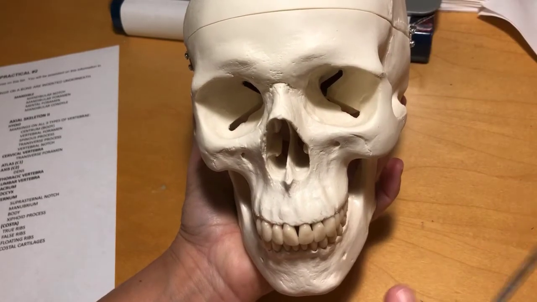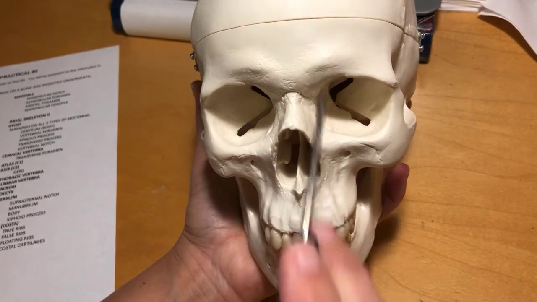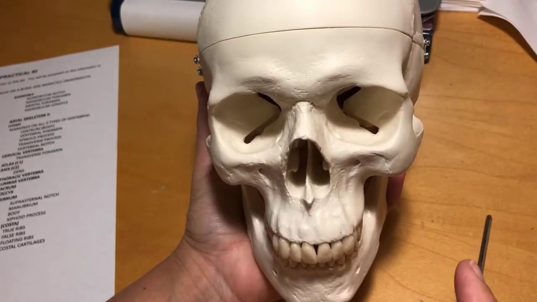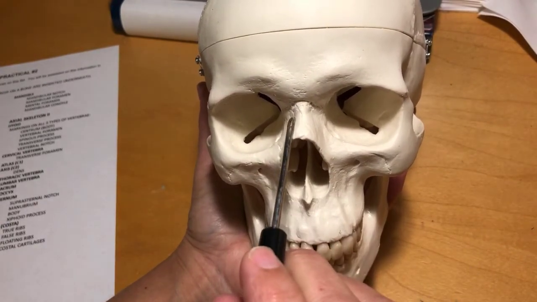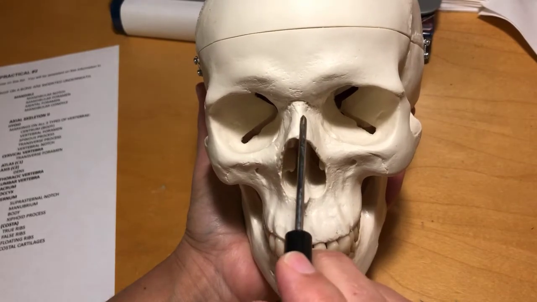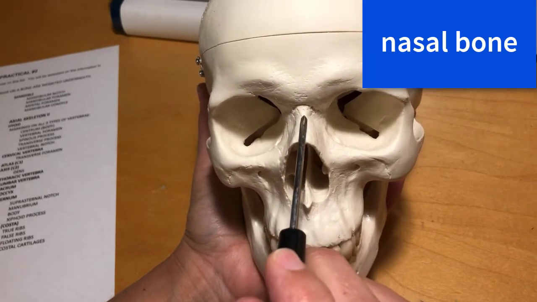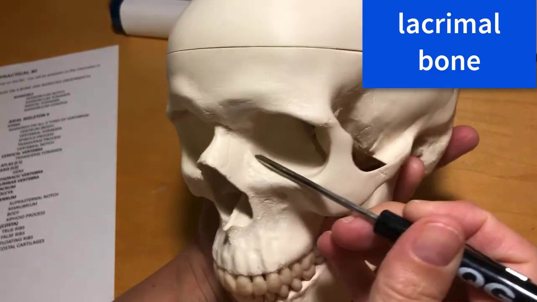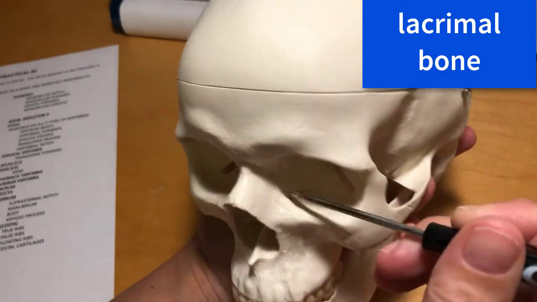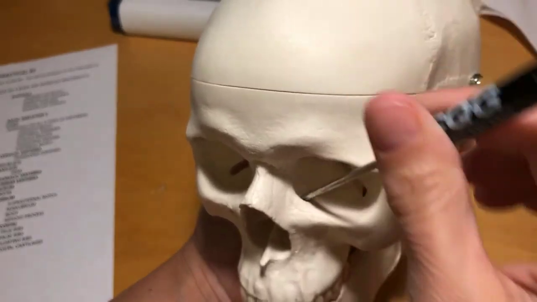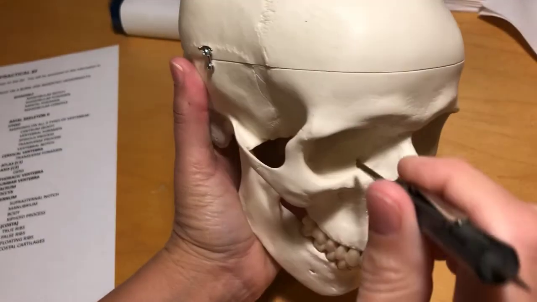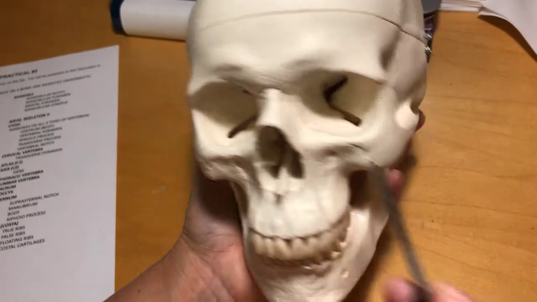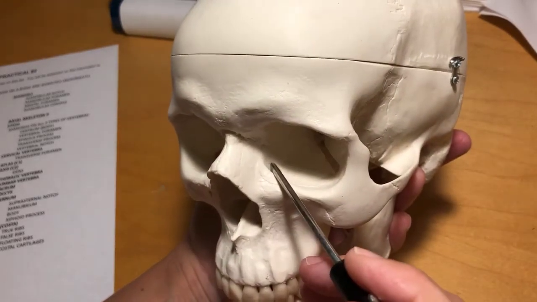I'm going to skip over the sphenoid and the ethmoid bone. I'm going to show you when I open up the skull. But the nasal bone, there's two of them, one on either side, are these two bones right here, and they make up the bridge of the nose. And the lacrimal bone is on either side. So you can kind of see on my skull there's a little indentation in here, and that's where the tear ducts would be. That's what drains the eye sockets, or the eyes.